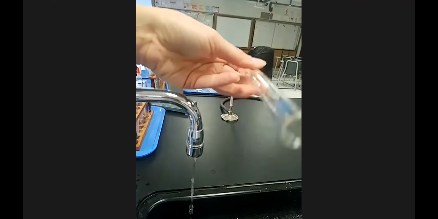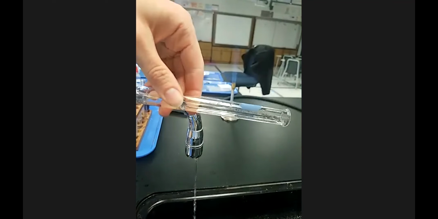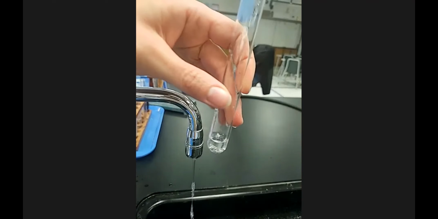And then if there's still some solid left, you want to rinse it down to the bottom, collect it at the bottom, decant most of the liquid off. You want enough so that you can pour it down the test tube and shake it out.